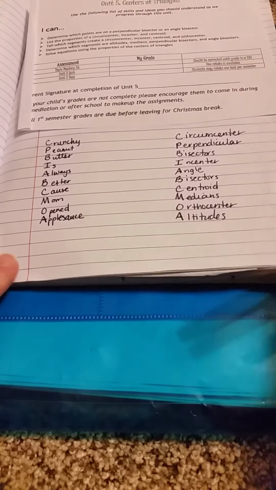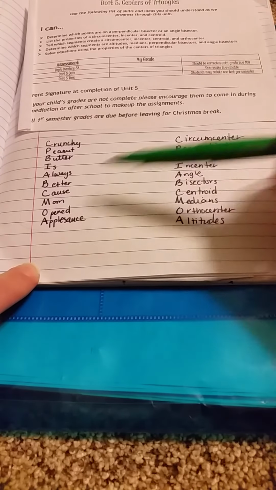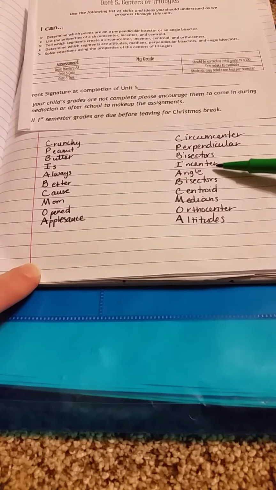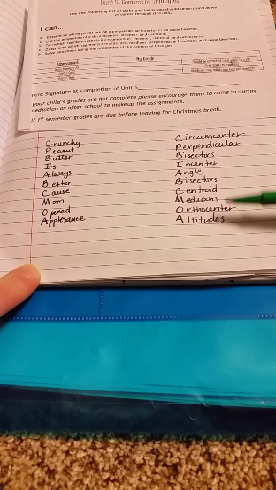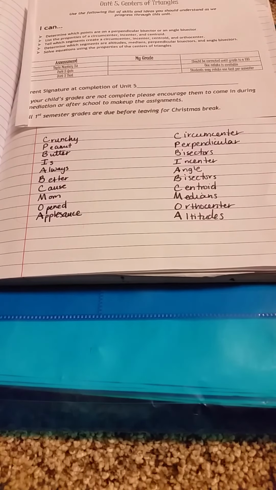So your job is to come up with a poem that helps you remember these letters in order, and then to know what the letters actually stand for so you can learn all of this vocabulary. This unit is so heavy in vocabulary, and you really need to make sure you're studying that. Okay? In the next video, we're going to talk about where you can find the different points of concurrency based on what type of triangle it is.